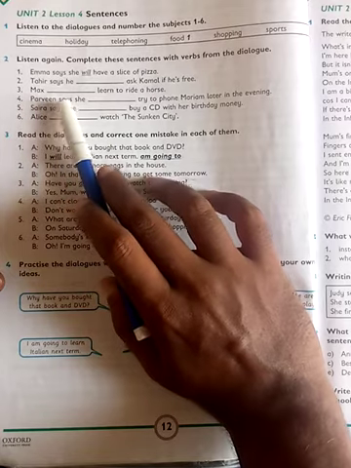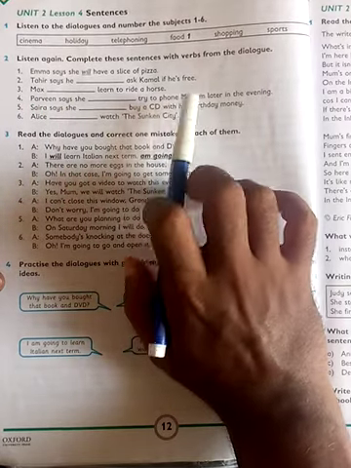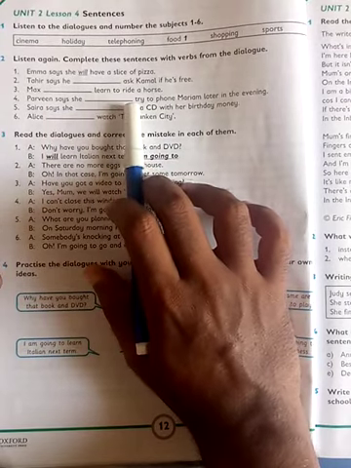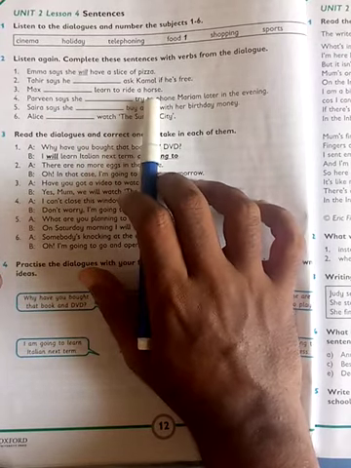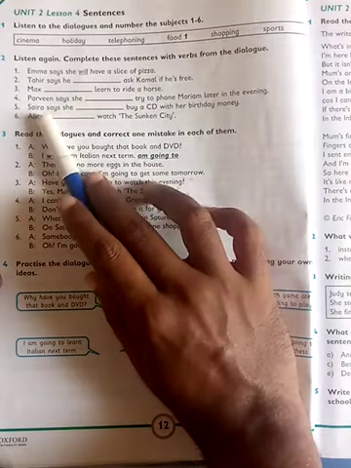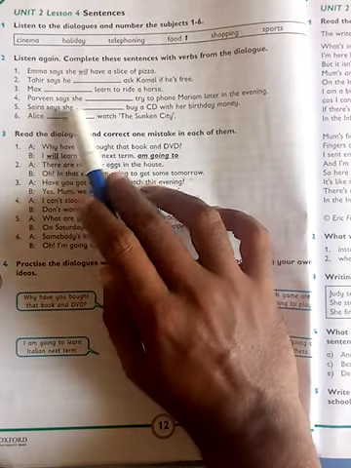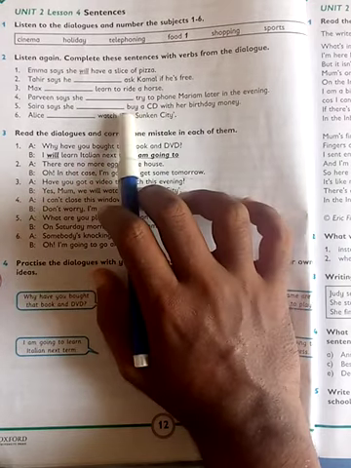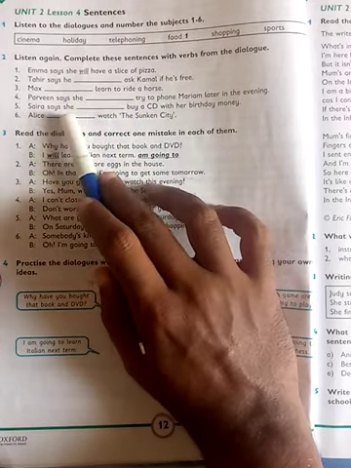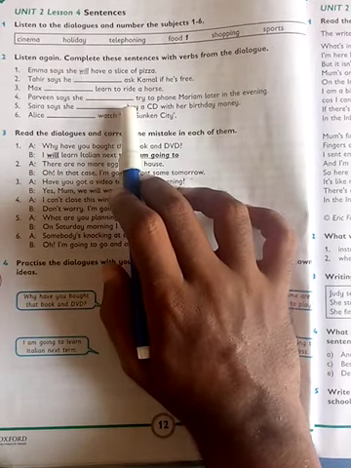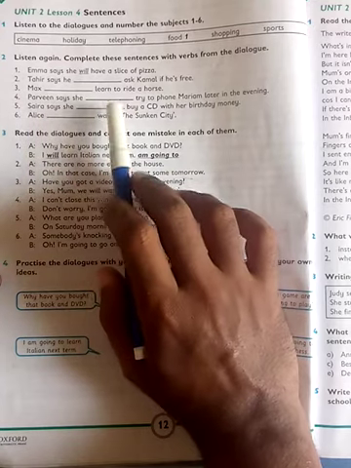Number 4, Parveen says she dash try to phone Mariam later in the evening. She is going to try to phone, not she will try to phone. Number 5, Syra says she dash buy a CD with her birthday money. So it will be Syra is going to buy. Okay, so it is Syra is going to buy.